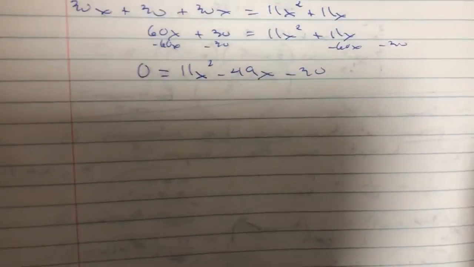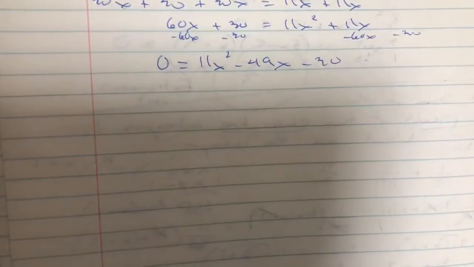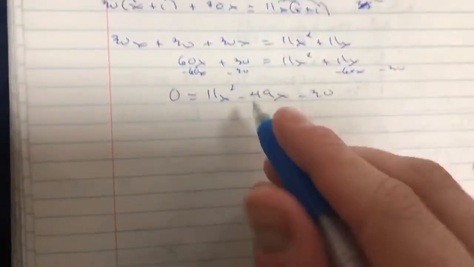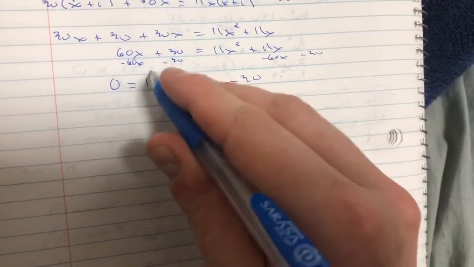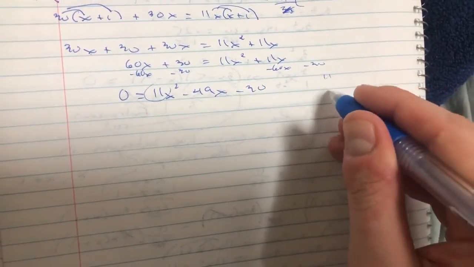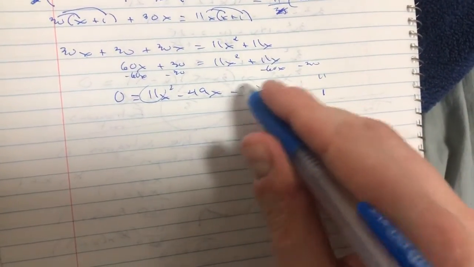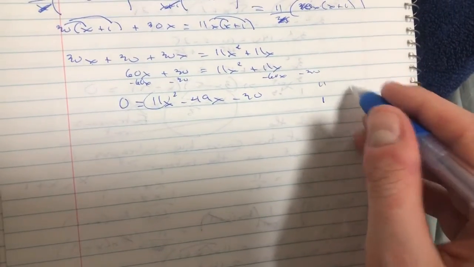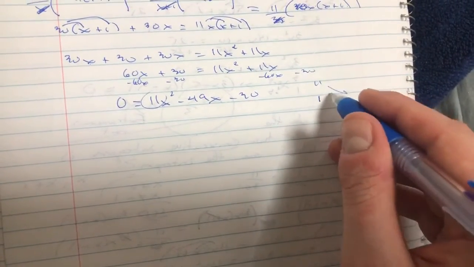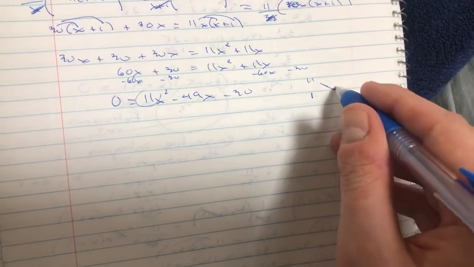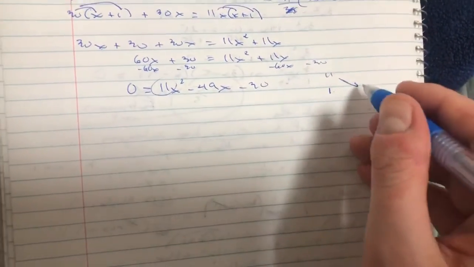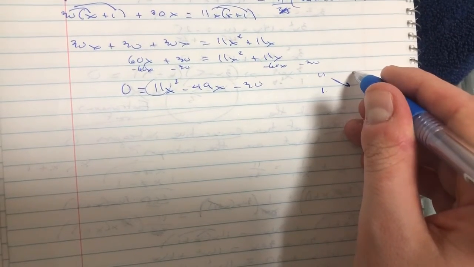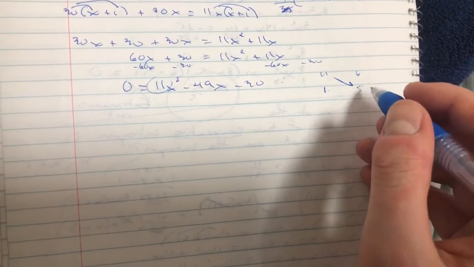And so we've got ourselves a quadratic equation. And so we need to factor, right? So now we could use the cross method. So let's take the factors of 11 and 1, and let's take the factors of -30. We need to arrange these so that the sum of the cross products add up to -49. Okay, so let's try 6 and 5.